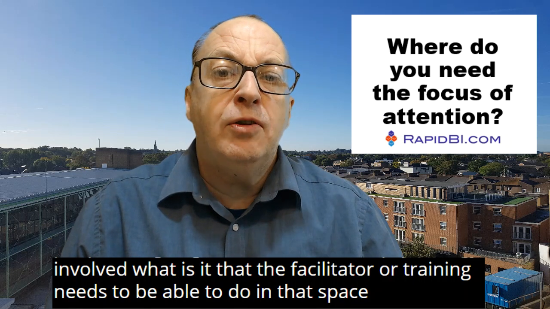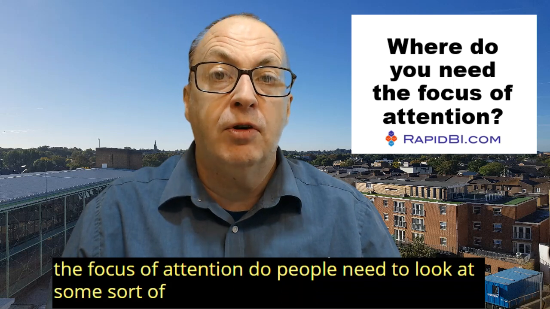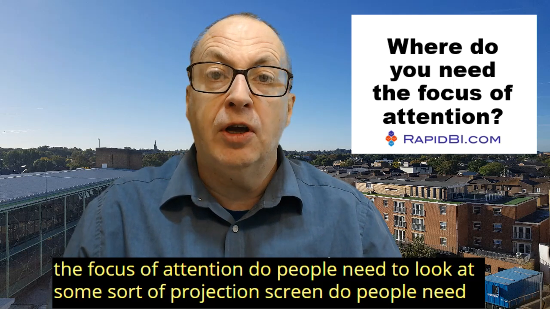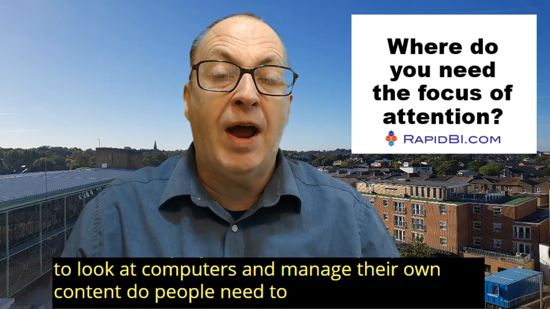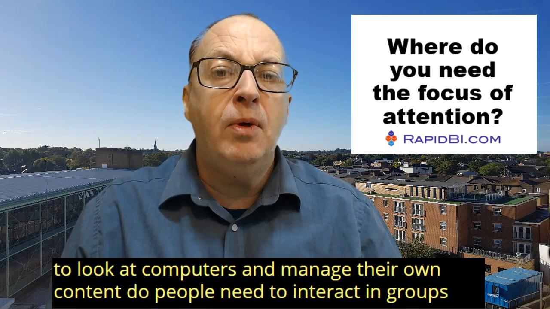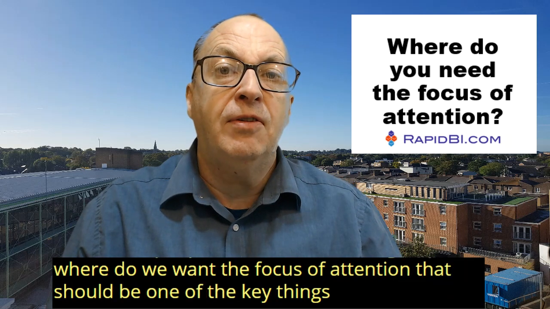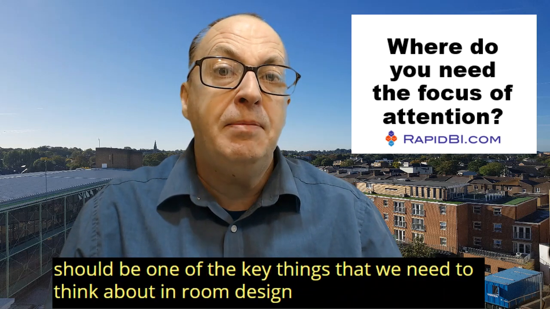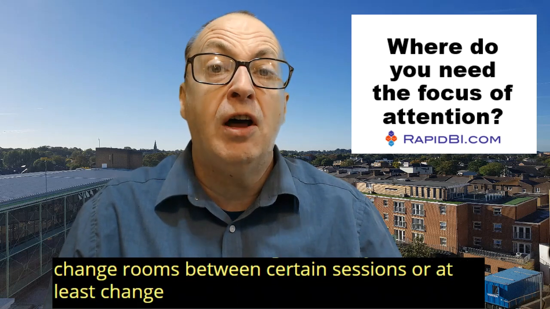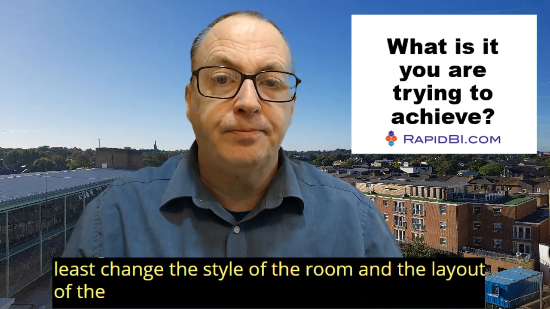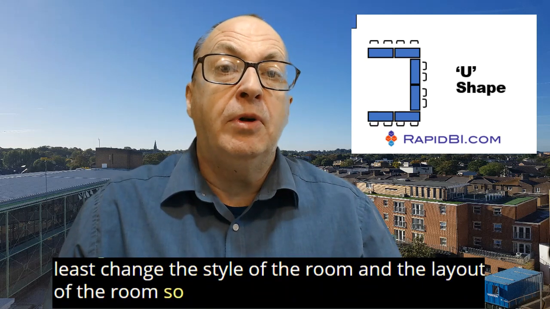So where do we need the focus of attention? Do people need to look at some sort of projection screen? Do people need to look at computers and manage their own content? Do people need to interact in groups? Where do we want the focus of attention? That's one of the key things that we need to think about in room design. And maybe we change rooms between certain sessions, or at least change the style of the room and the layout of the room. So what is it we're going to want to achieve?